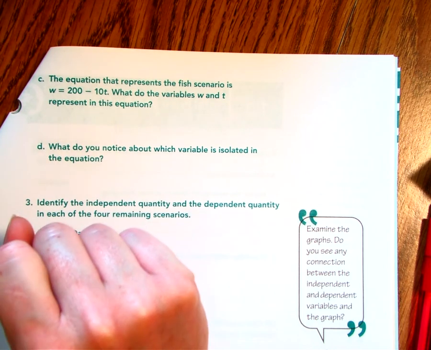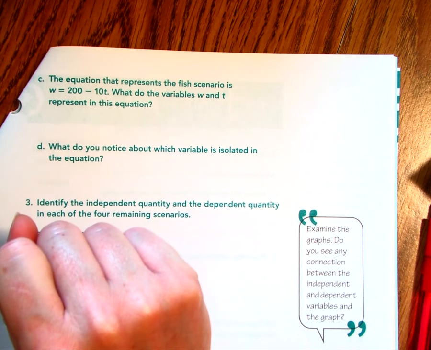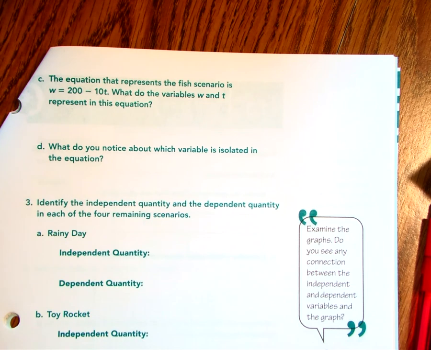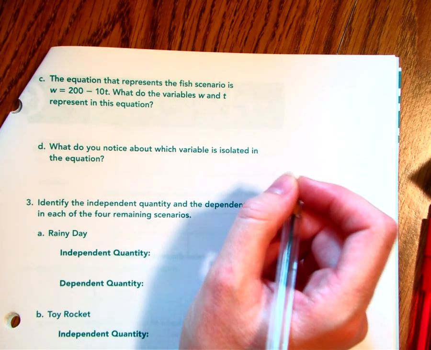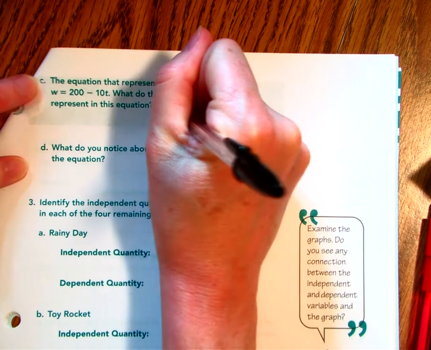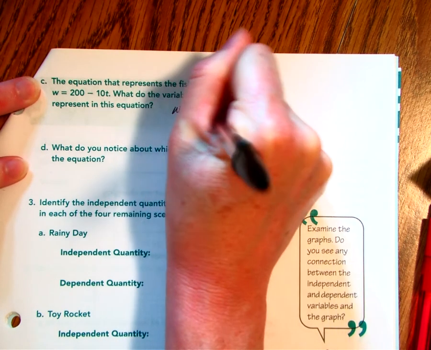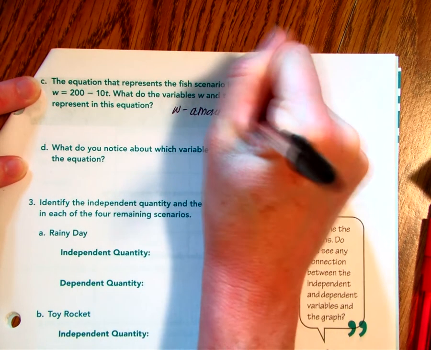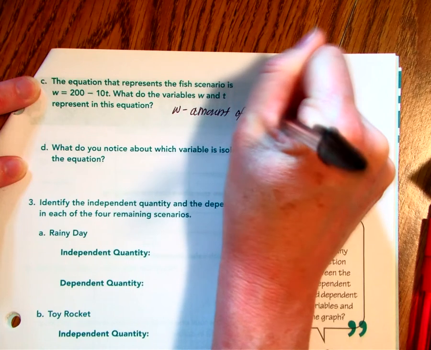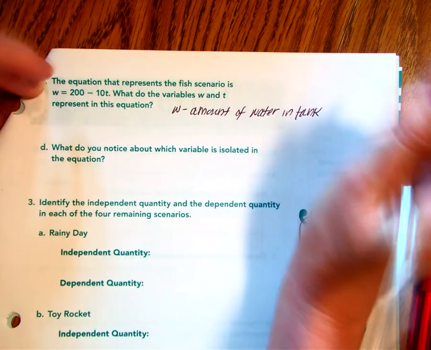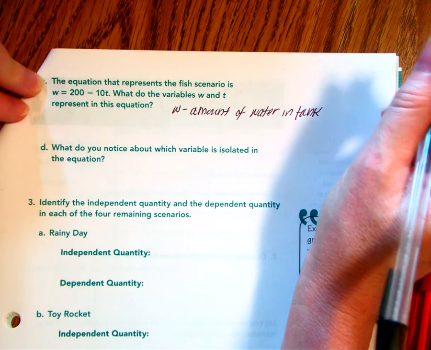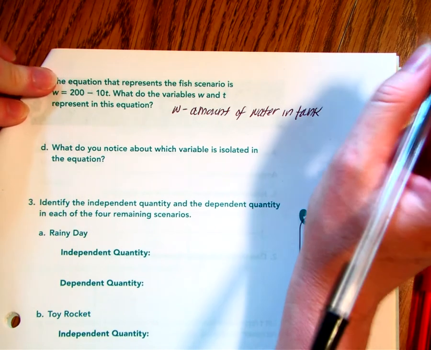Those are the two ways we can say it. For me, the first one makes more sense. So the variable W represents the amount of water in the tank, and the variable T represents the amount of time the tank has been draining.